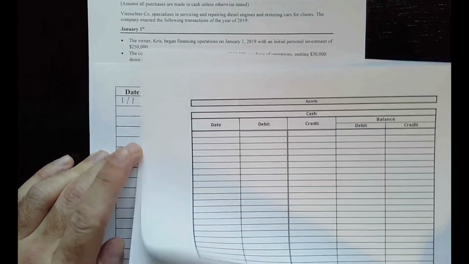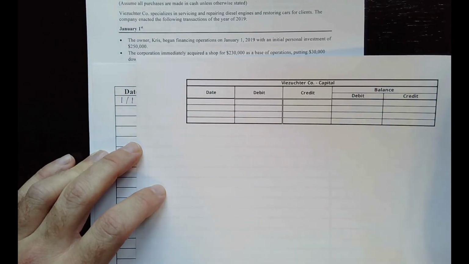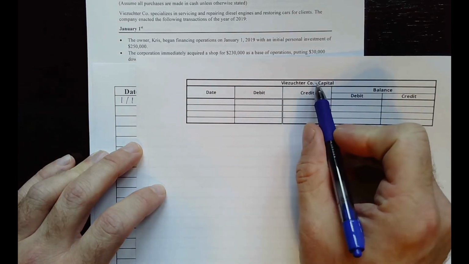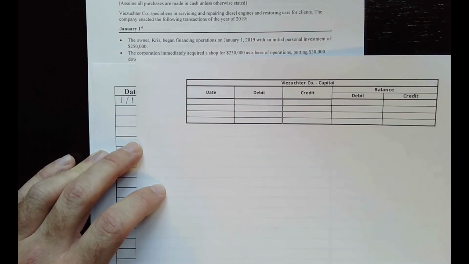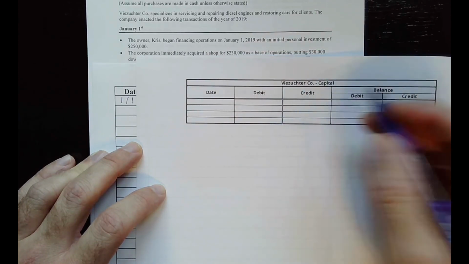If you're ever in doubt of what account title to use, and always check what account title you want to use, look at the T accounts. They have the account you're going to need. In this case, it's the name of the company, Viezuchter Company, capital.